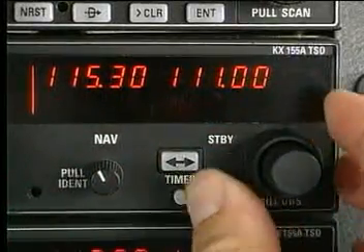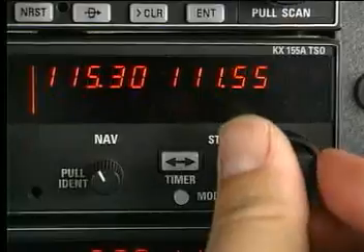Now, if I have a problem after I take off, I'm going to want to go back to an airport that has an instrument approach. So in the standby, in the number 1 nav, I like to set up the frequency I'd use to make that instrument approach.